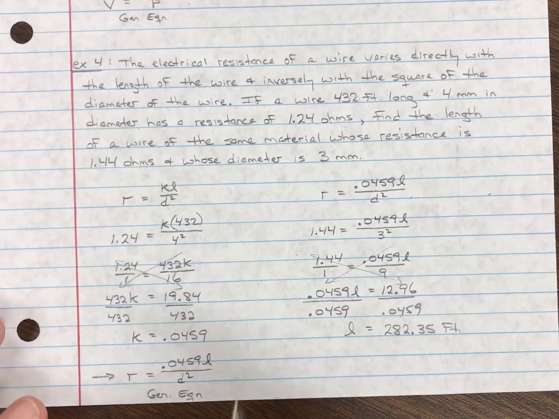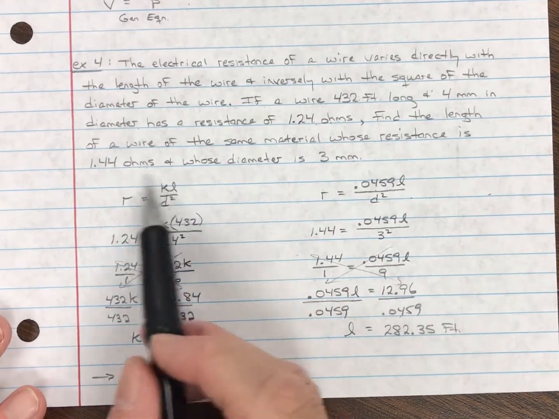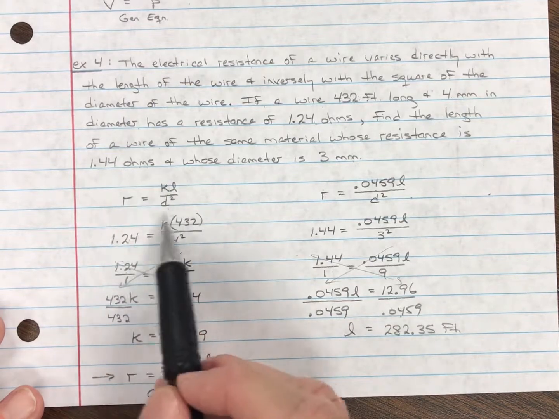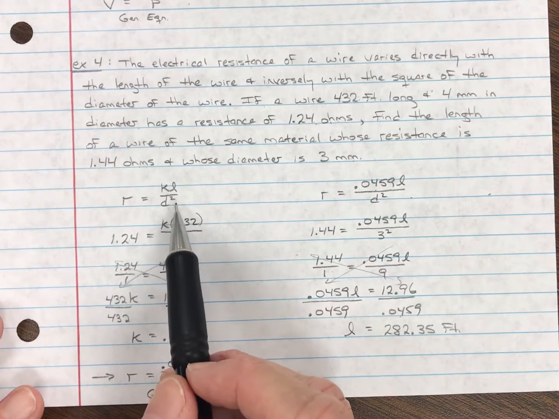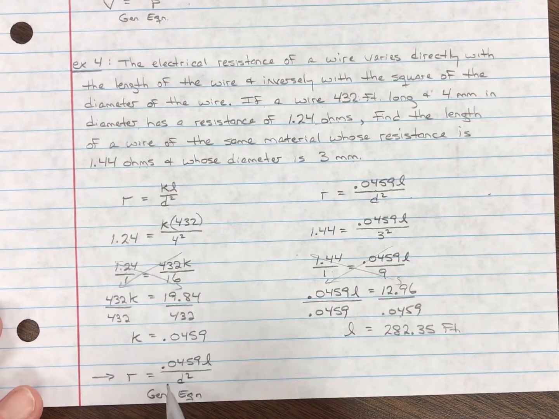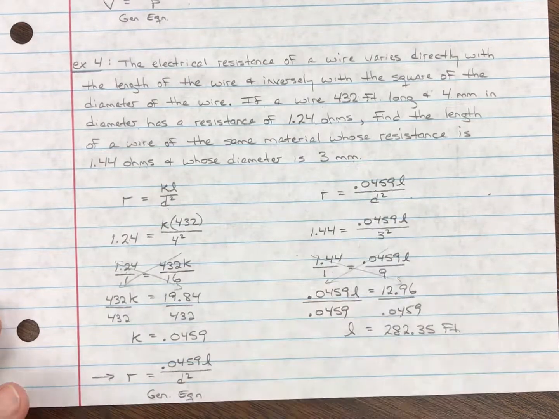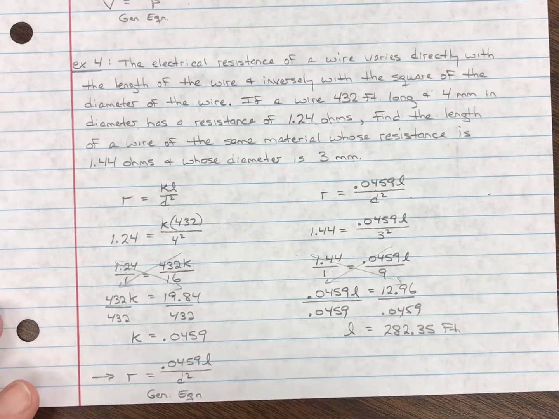Okay, so there you have it on variation, direct, indirect, and joint. Keep it simple. Start off with the formula that includes the K. Solve for K to get the general formula, and then you can use the general formula to do whatever you'd like.